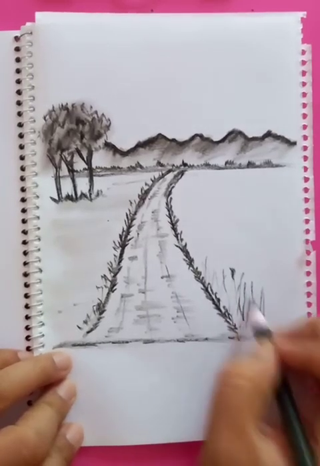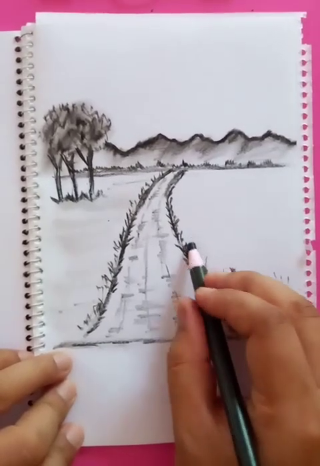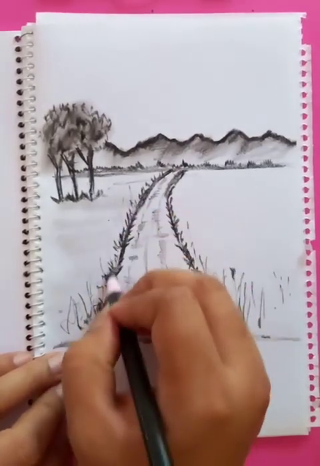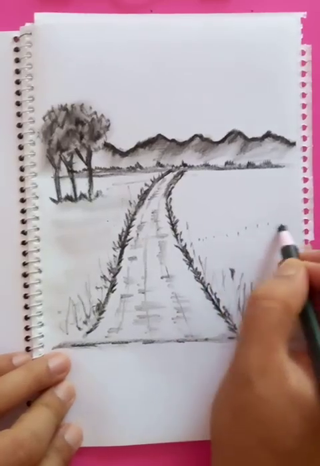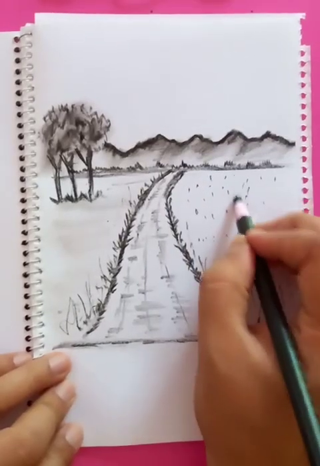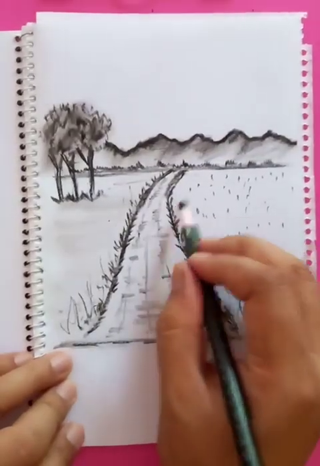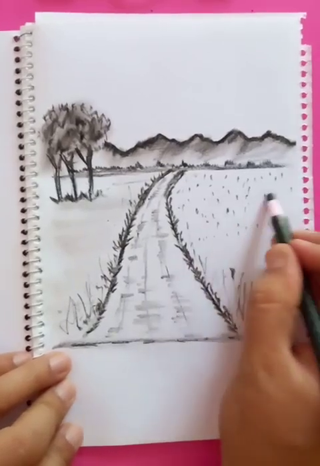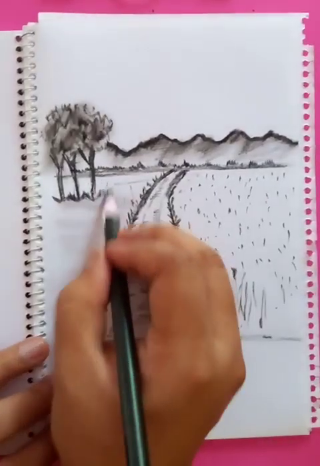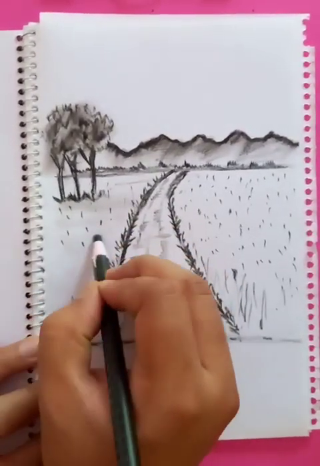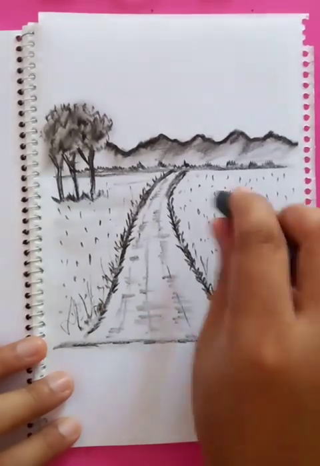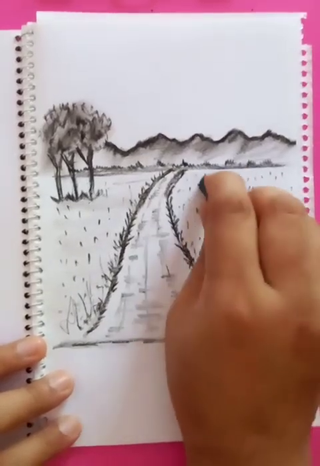Some plants you can see here, also some plants you can see here, and the rest of the area is the dotted field, so defining the whole field as full of those types of plants. Just put the dots here. Okay, putting the dots here, that's the beauty of the drawings, using the crayons for those dots.